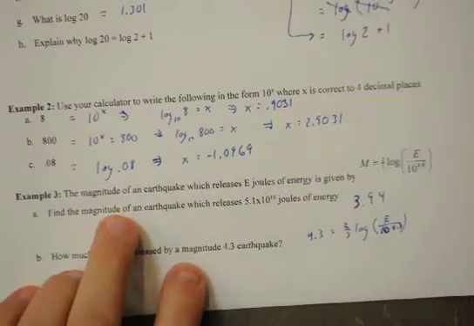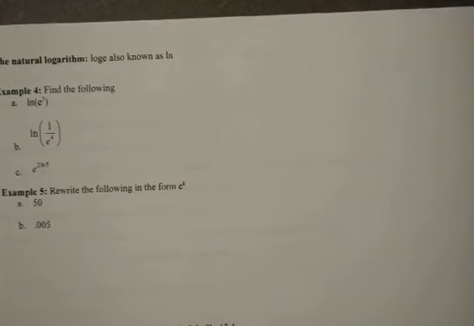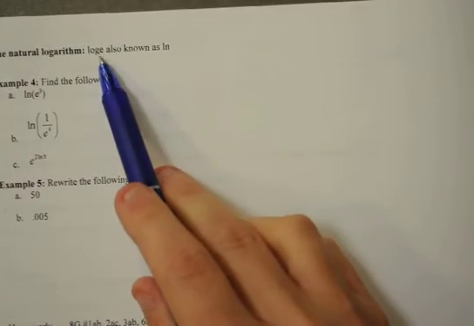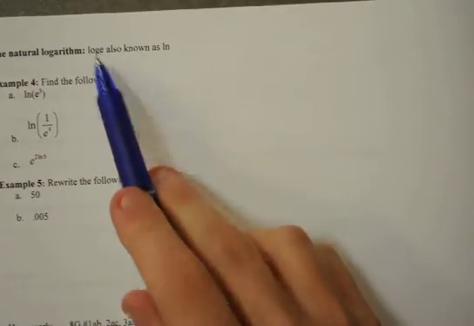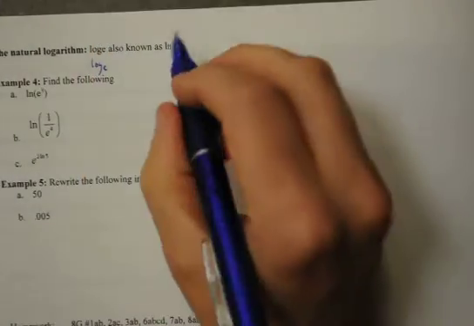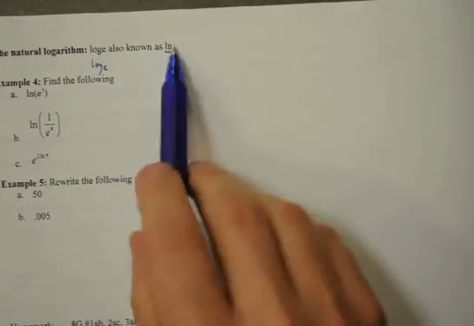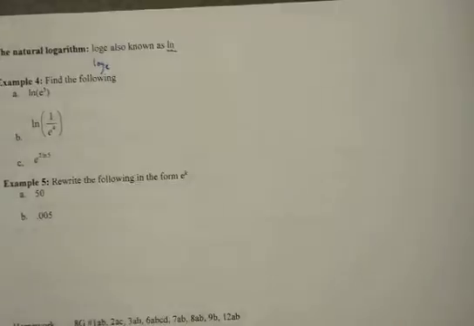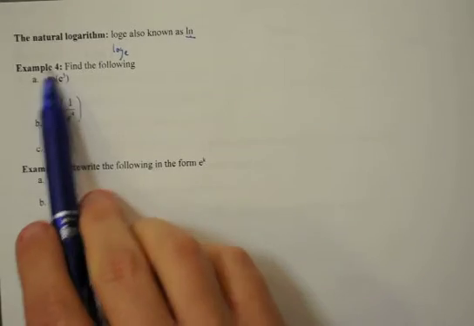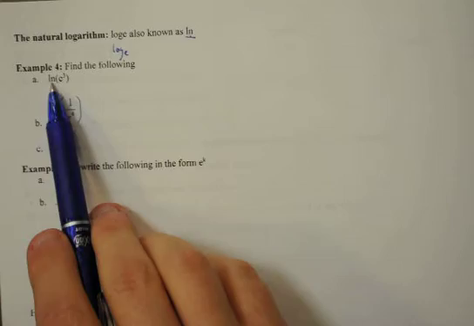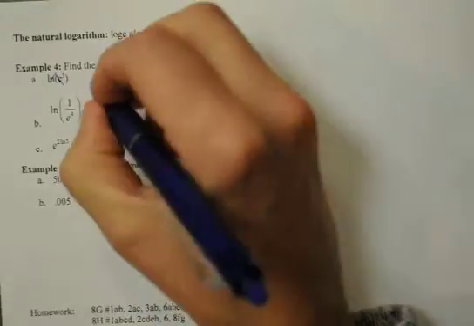Moving on, the natural logarithm. Let's see if I can get this all in 2 minutes. Log base e. Whoops, my formatting didn't work very well there. The log base e, also known as the natural log. Now explain to me why we write ln instead of nl for natural log. But anyway, there it is. Log base e. It's my favorite. It's one letter less, so it takes less time. So, for example, find the following. This is the log base e of e raised to the third. So these cancel out, and that just ends up being 3.